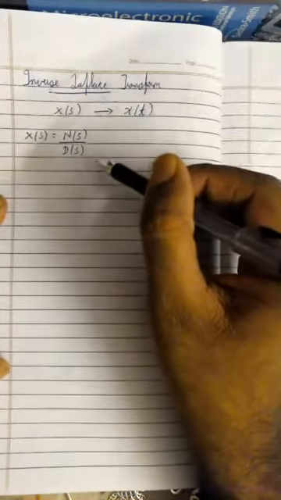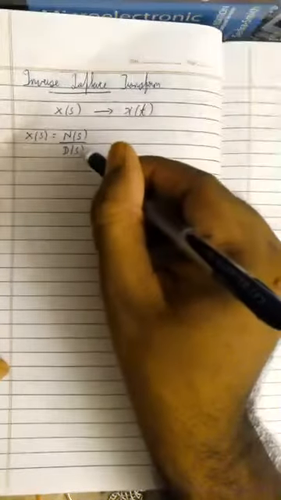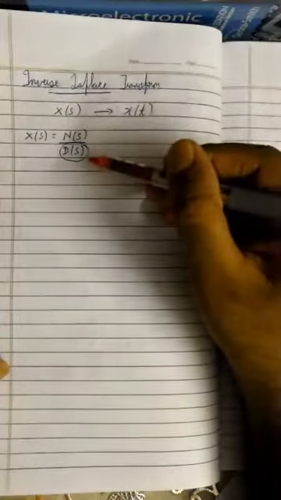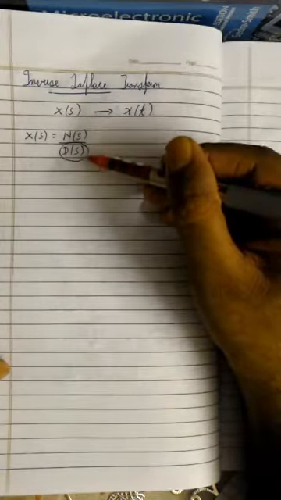So how to find the inverse Laplace transform from here? For that you need to consider the denominator D(s). Depending on how the denominator D(s) looks, you are going to find the value of x(t). You have already learned this in the last semester, so we are just going to revise it again.